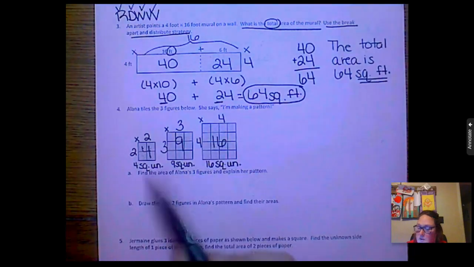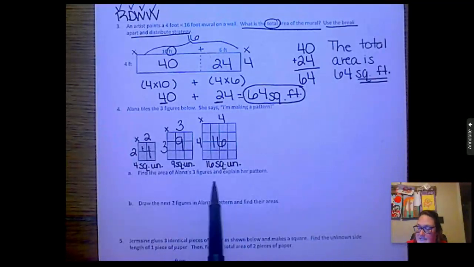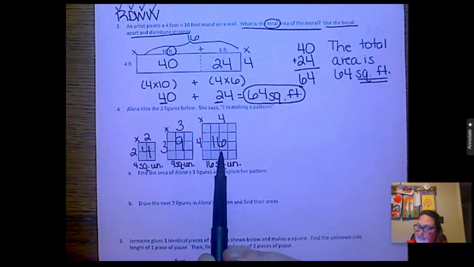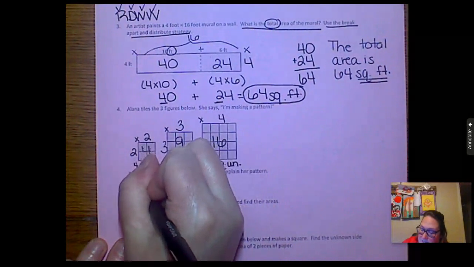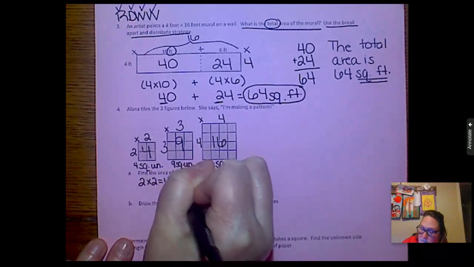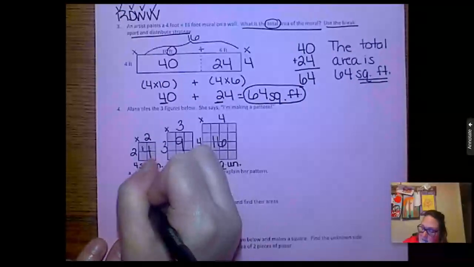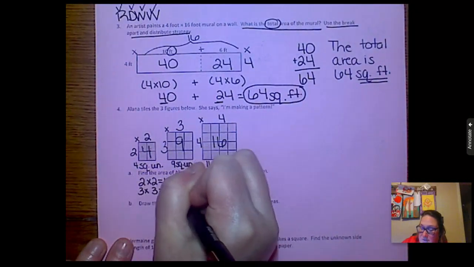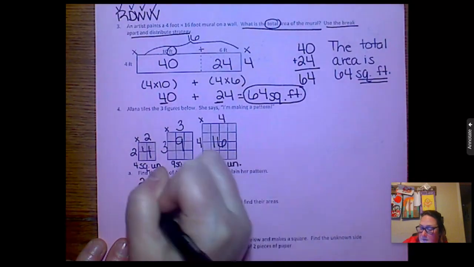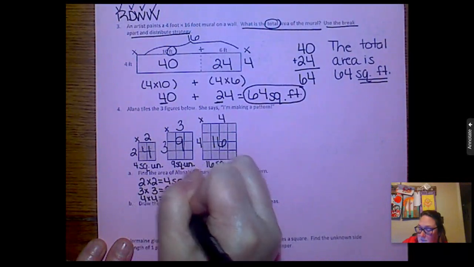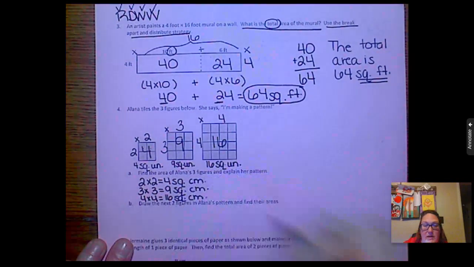Good. Okay, so if we look at A, it says find the area of Elena's 3 figures and explain her pattern. So we see the 3 areas. The first one is 4, 9, and 16. So I'm just going to kind of rewrite my number sentences. So 2 times 2 equals 4 square centimeters. And then we have 3 times 3. I'm going to write them right under each other. Equals 9 square centimeters. So maybe kind of write small so we can fit it in. And then 4 times 4 equals 16 square centimeters. Did you get 16 also there?